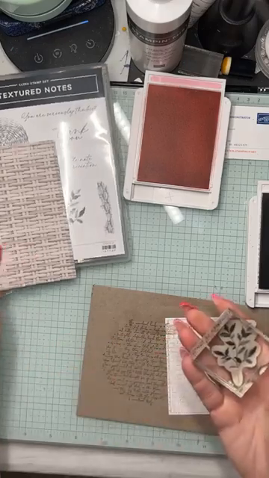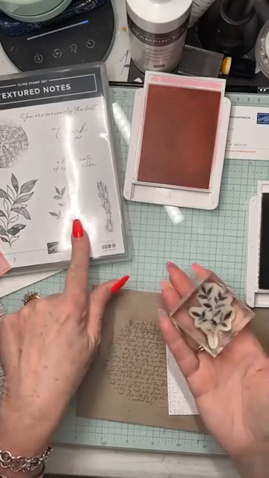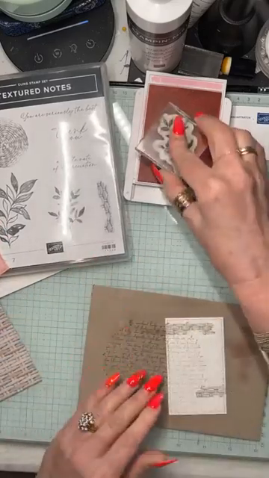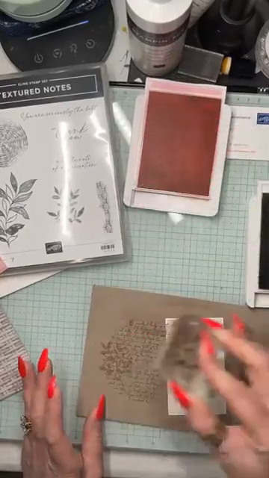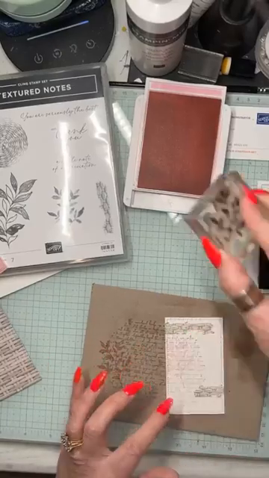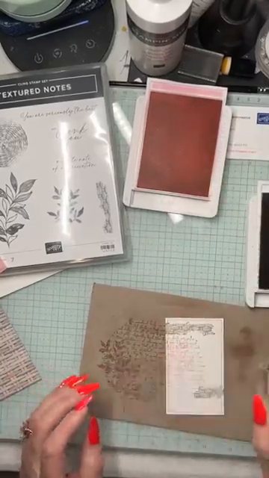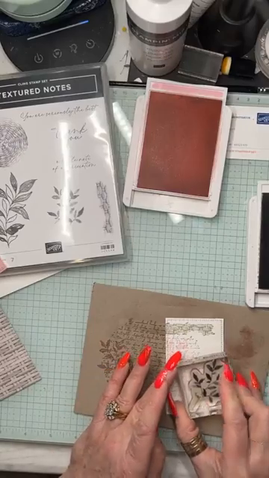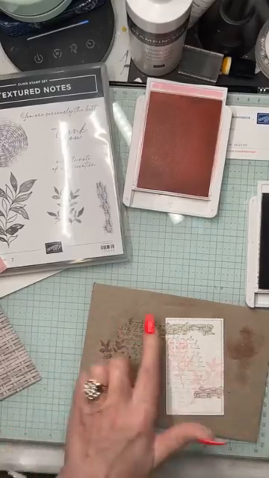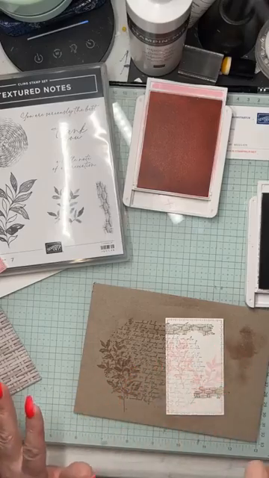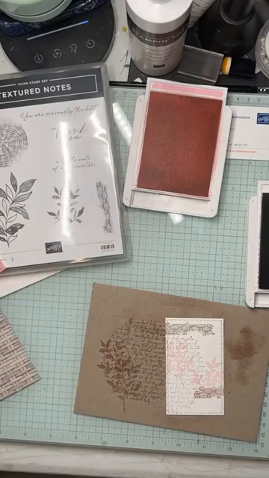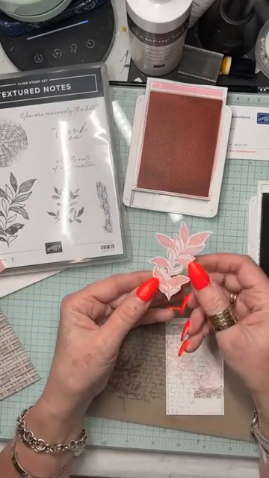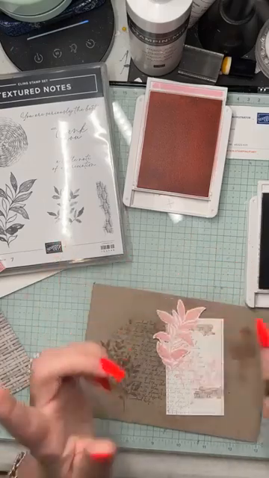Now, here we come in with these images. This is this image, and again, we're talking second generation. So stamp off, and then we're going to put a couple on here, one here, like that. So you get a much, much lighter version. And then I took this stamp, and I've already gone ahead and cut it out. All right, so you can see where I've cut it out.